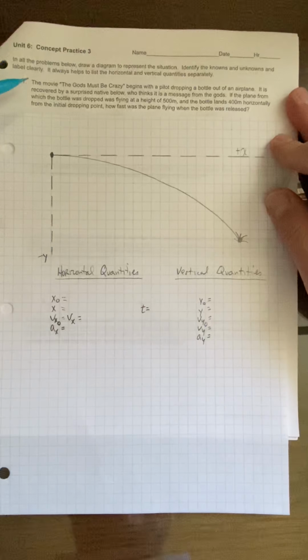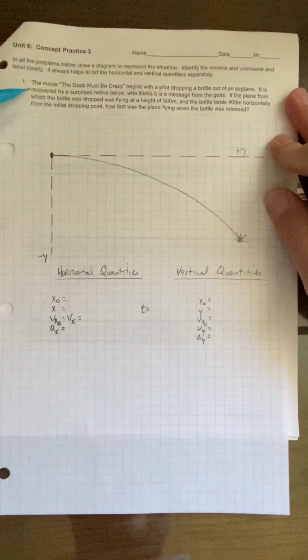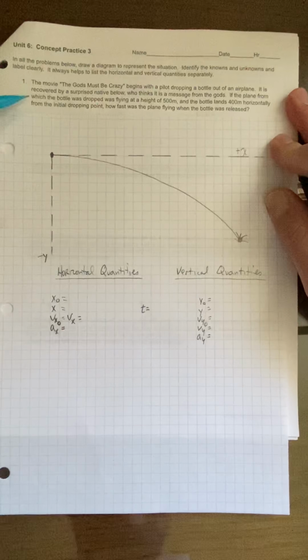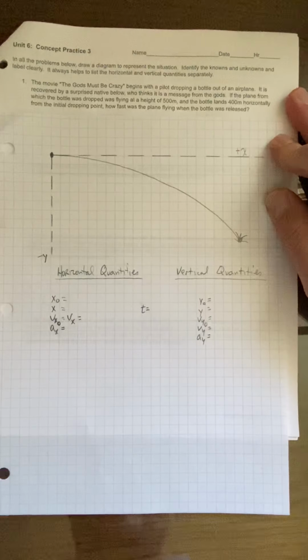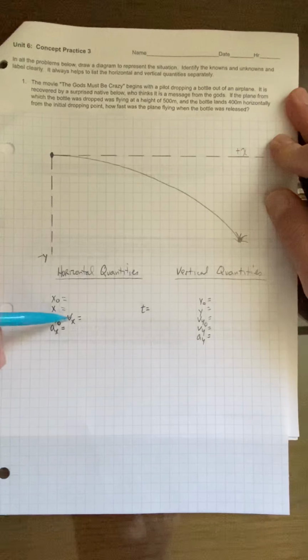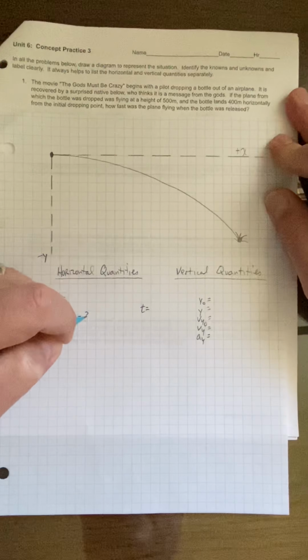So just some information that I could glean from this from reading it. We need to find how fast the plane was flying when the bottle was released. So our unknown is going to be this horizontal velocity. We want to find that.